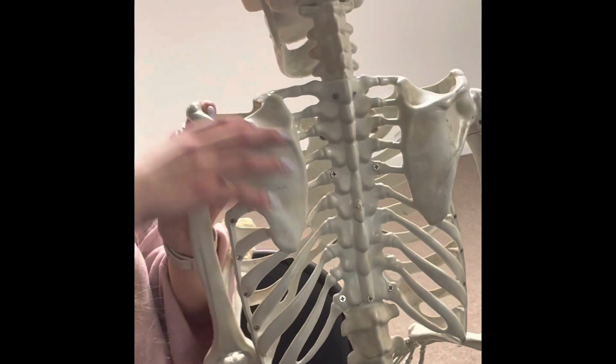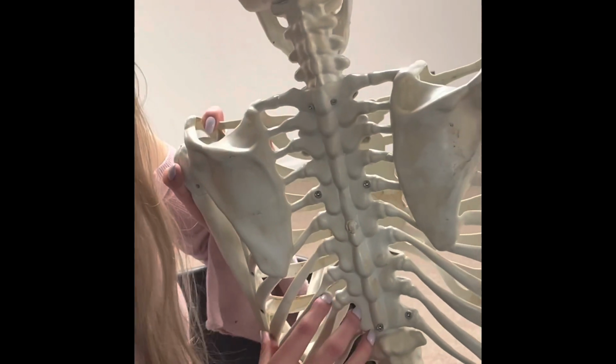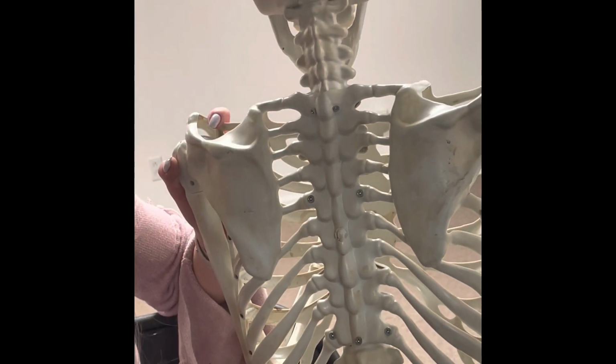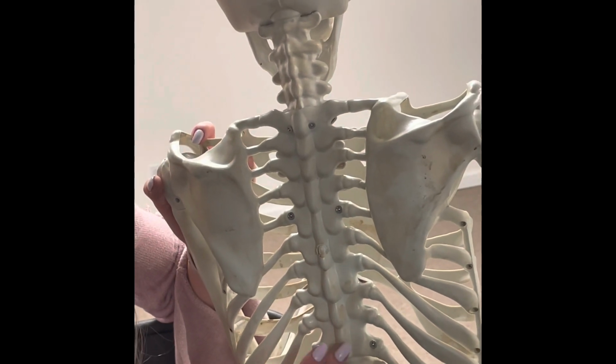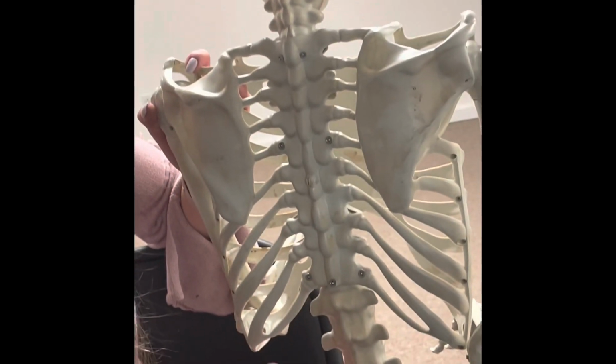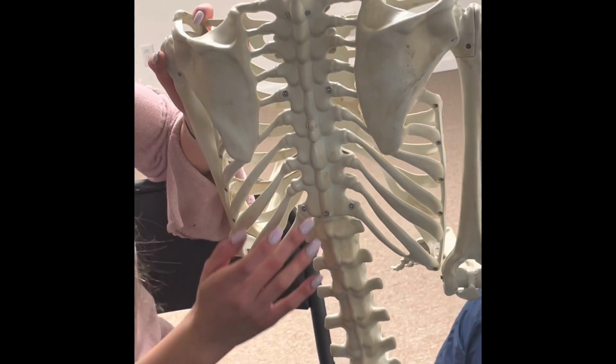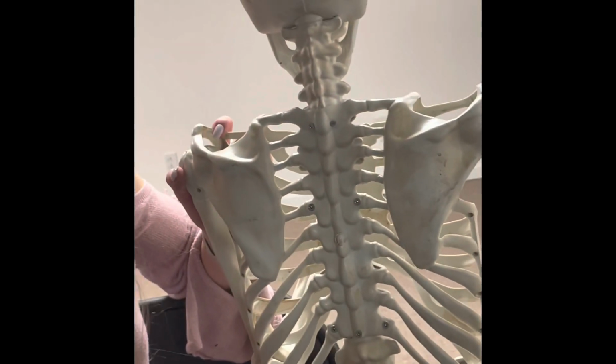so up here. And then the inferior part of the trapezius, the medial attachment point, is the spinous processes of T4 through T12 vertebrae, so farther down. And then the lateral attachment point is the upper border of the crest of the scapular spine as well.